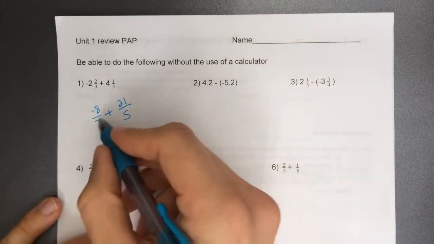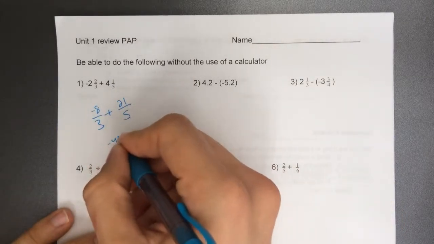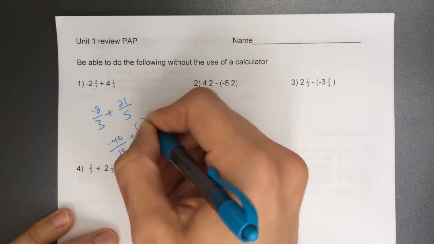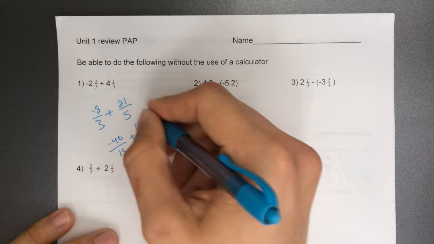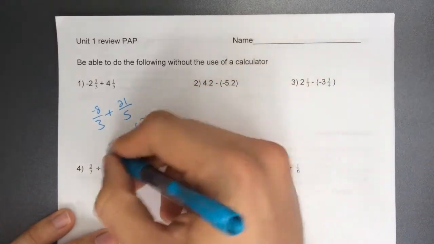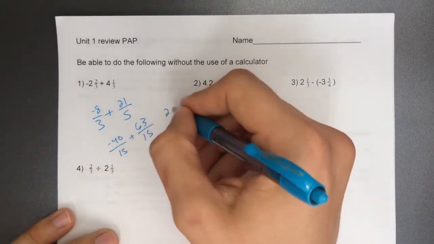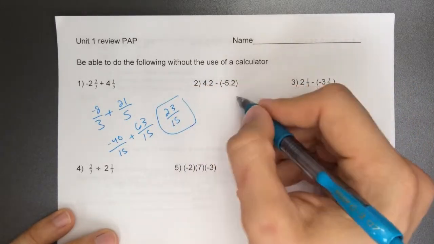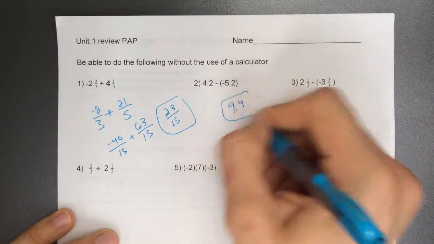Everything's got to go to 15, so I'm going to multiply by 5 over here. That gives me negative 40 over 15, and that'll give me 63 over 15, multiplying by 3 over 3. At this point, it's just 63 minus 40, 23 over 15. Can't reduce, so we're all done there. Minus and negative is the same as adding, so 9.4.